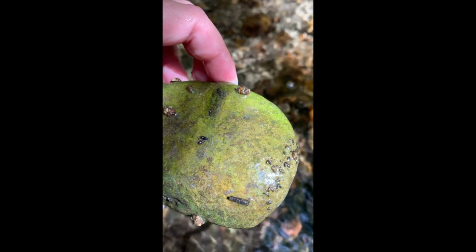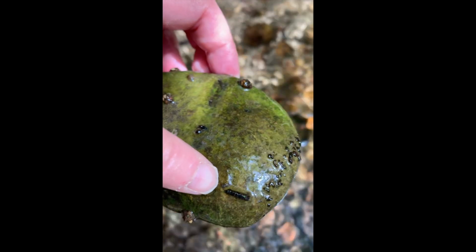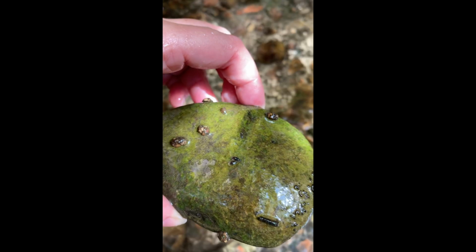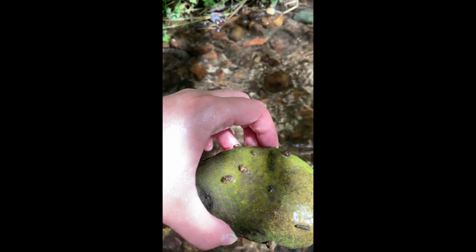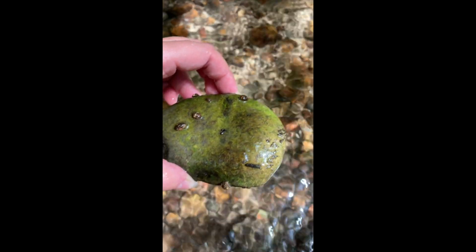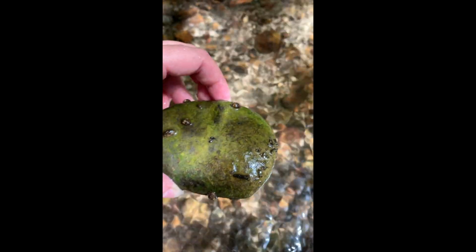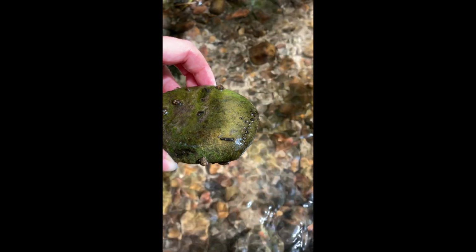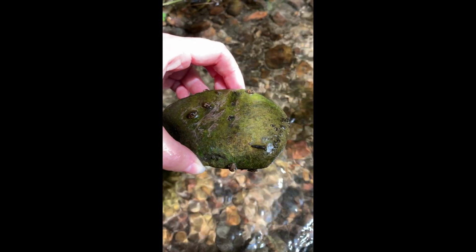So those are some examples of caddisflies. We've got one here. We've got a bunch here. I wish you had seen them out before I pulled up the rock, but they really went in quickly after I brought it out. However, this one looks like he's starting to come out at the top. We'll keep looking for more examples for you as well.